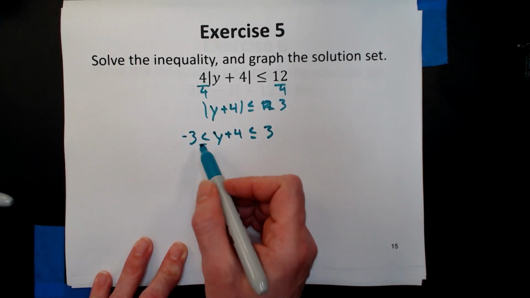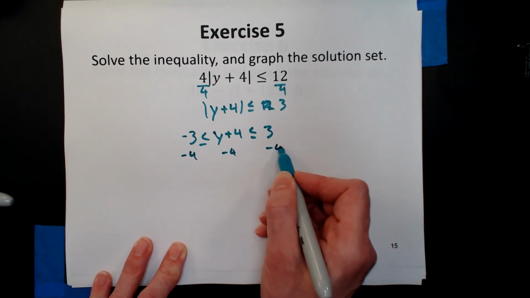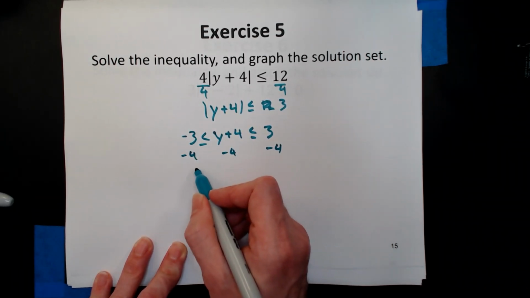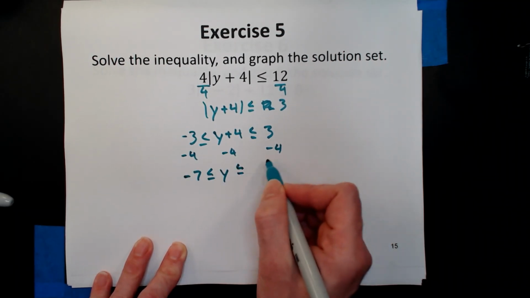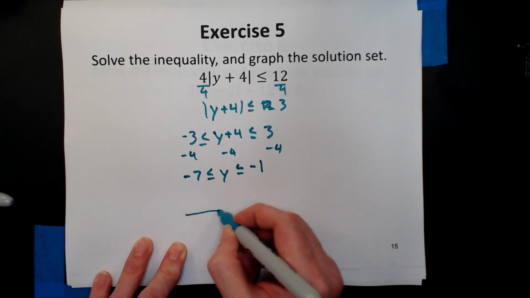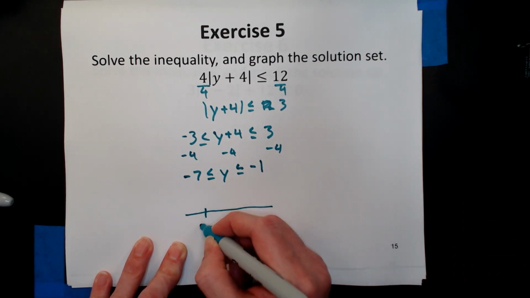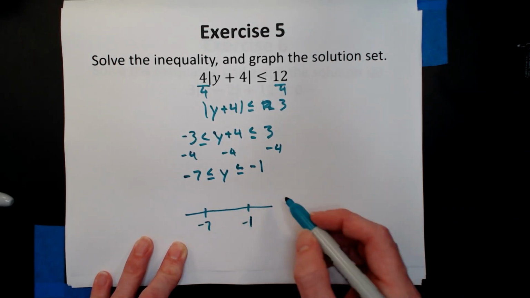So now that we have that, we can solve all these at the same time. Negative 4, negative 4, negative 4. And we have negative 7, which is less than or equal to y, which is less than or equal to negative 1. And once again, I always want to graph these first to make sure that I'm getting my numbers in the right order, because negative 7 does come before negative 1 on our number line.